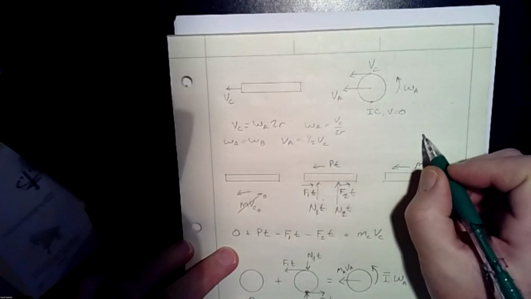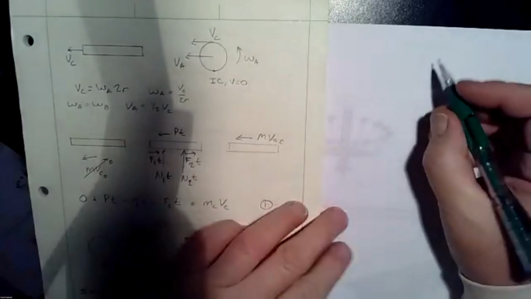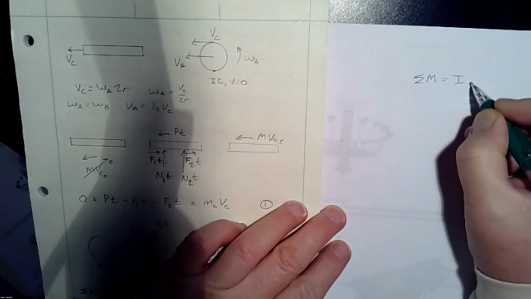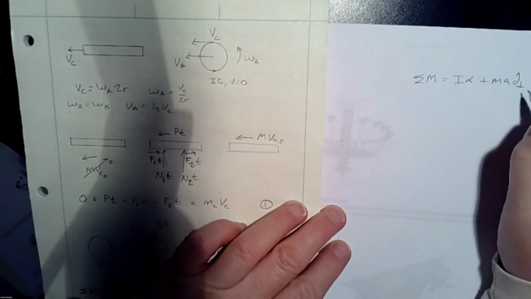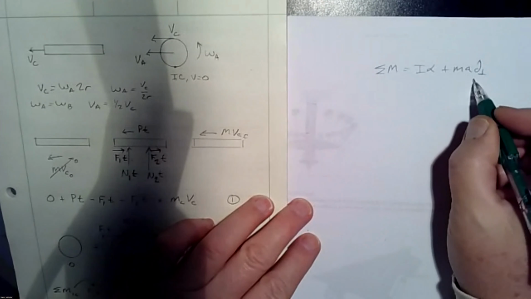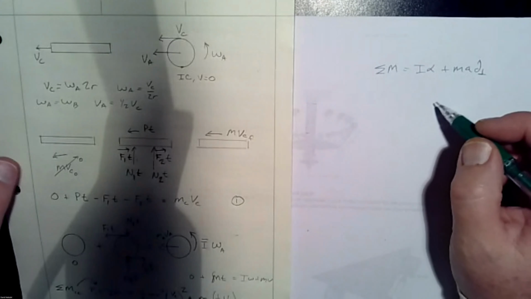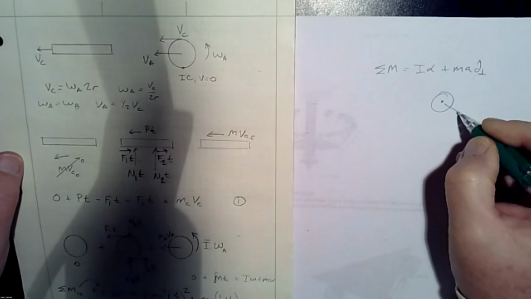So we had, just real quick, here we had the sum of the moments equals I omega plus M A D perpendicular. So remember that? Well, that happens here too. In the previous examples I showed you, we were always rotating about the center of gravity.